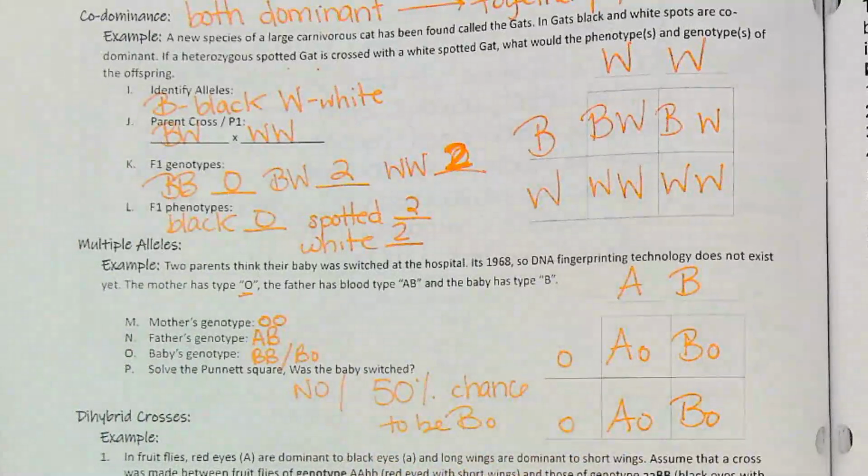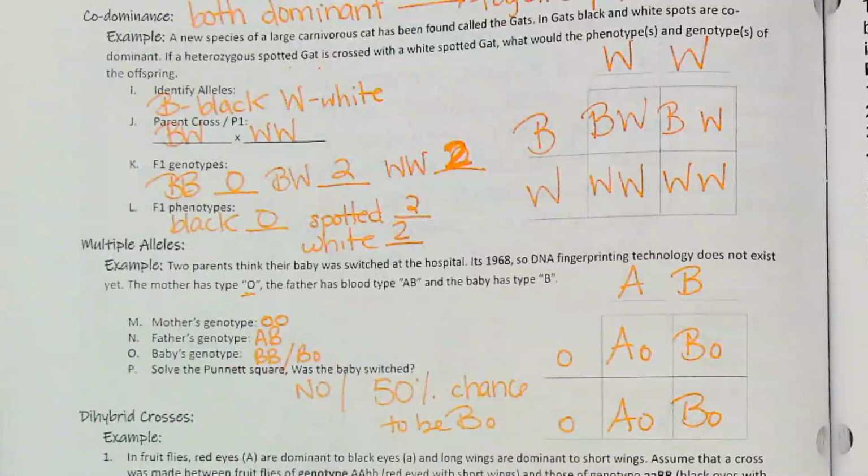They had a 50% chance to be BO. So it's their baby.